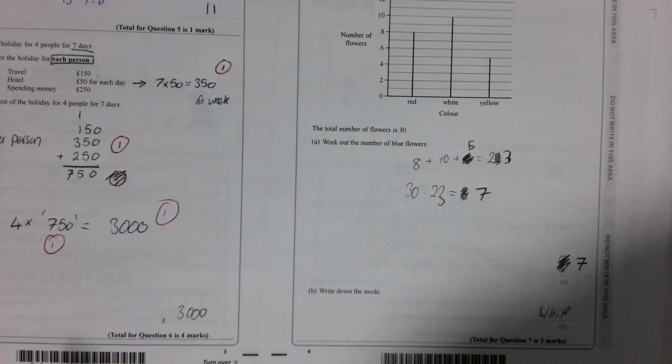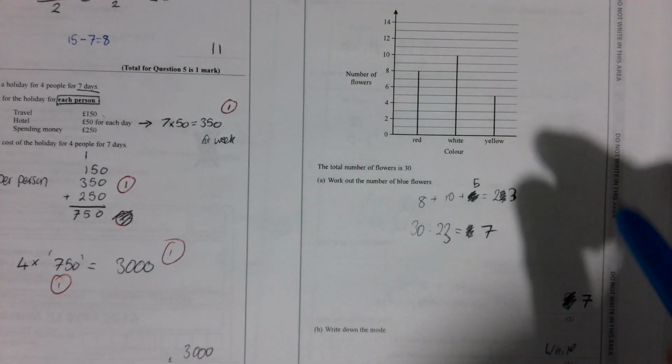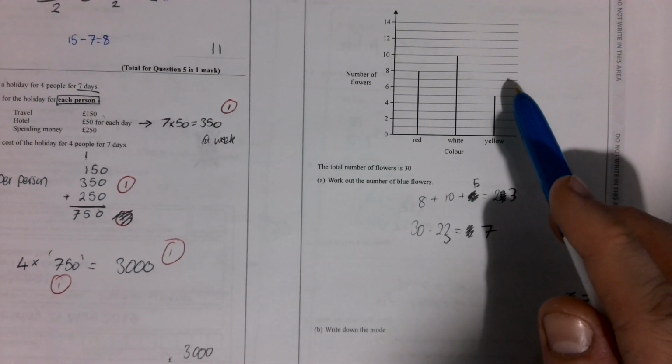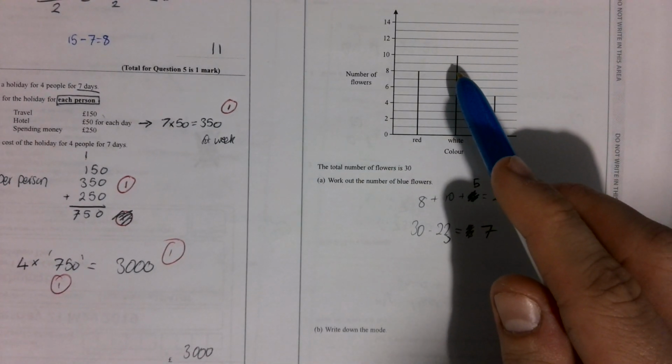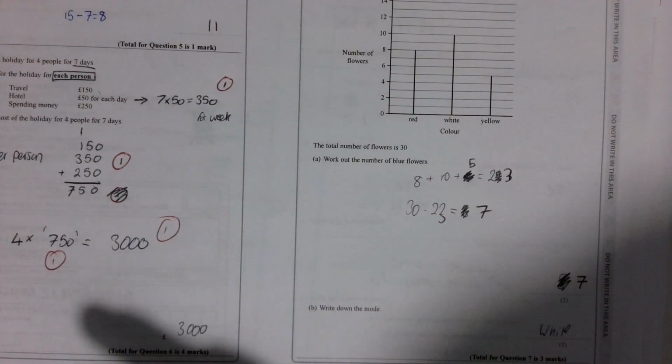And the mode, so that is the flower that appears the most often. We can clearly see, I mean, if I did draw in blue flowers, it would only come up to here. Clearly, this is the most common flower. So white is your answer, not 10. So be careful of that. Question 8.